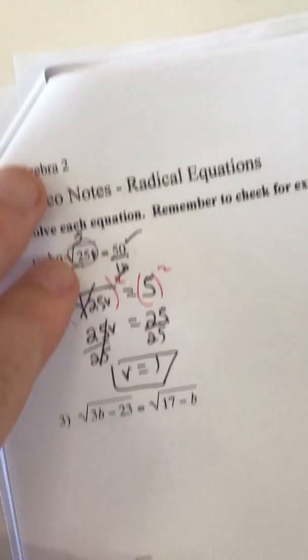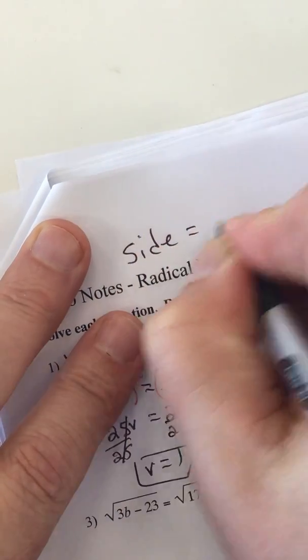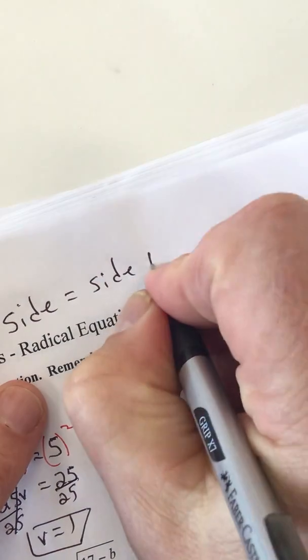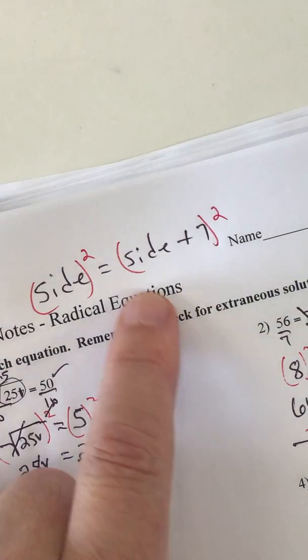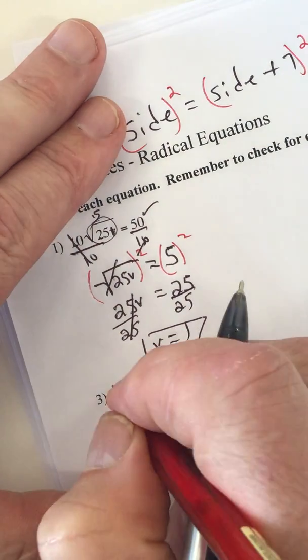Okay, you square sides at a time, so I'm going to write that up here. Side equals side. When you have an entire side, even if this side is like plus 7, you have to capture the entire side to square it like that. You don't square root pieces, you don't square pieces, you square sides. So number 3 is ready to go.